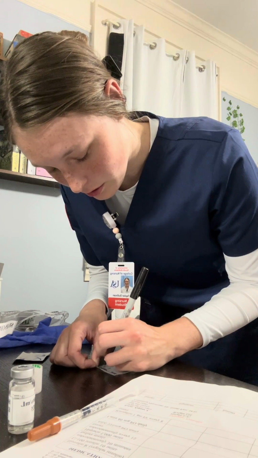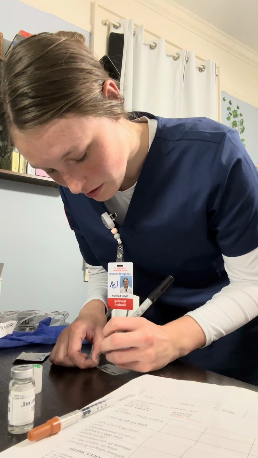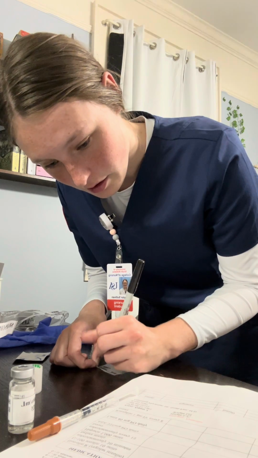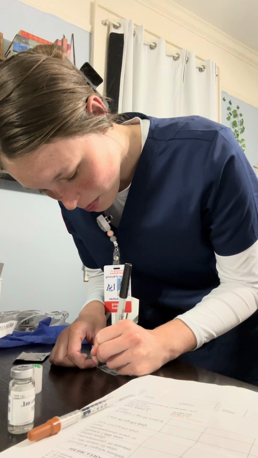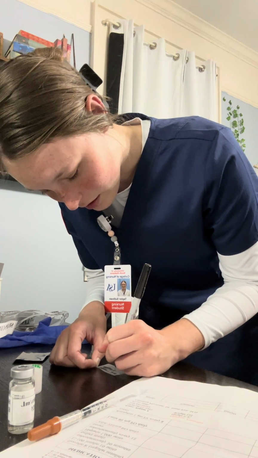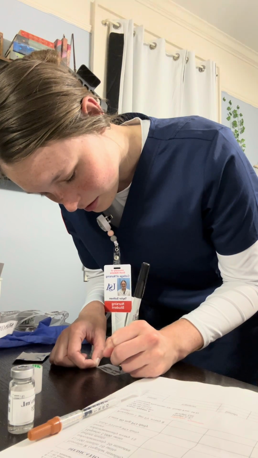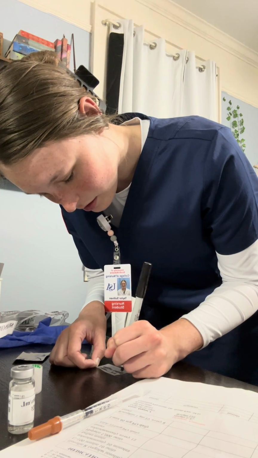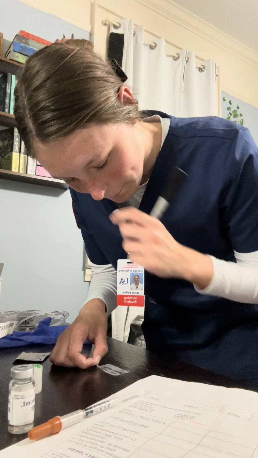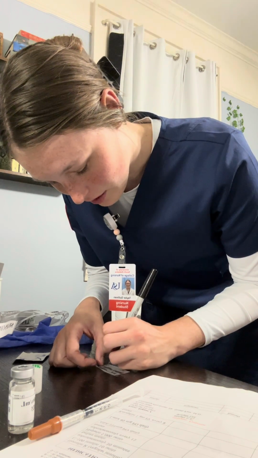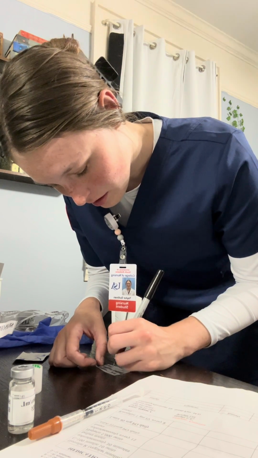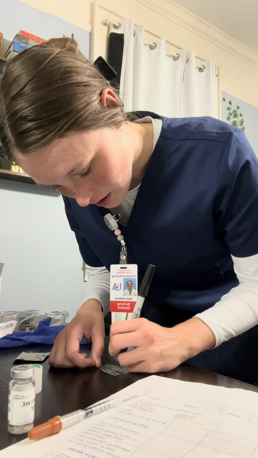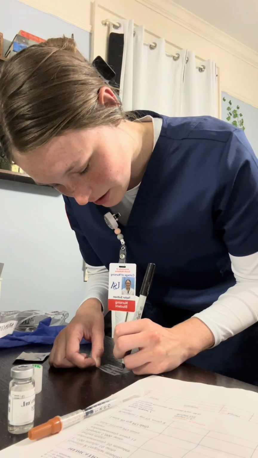I've got the dose, or the drug is heparin, 10,000 units. And then my dose is 5,000 units, and in parentheses, that's 0.5 milliliters.